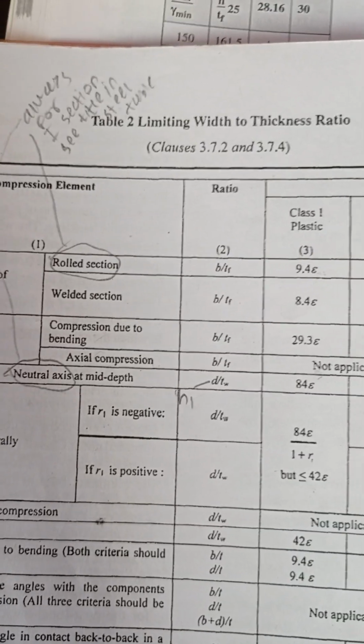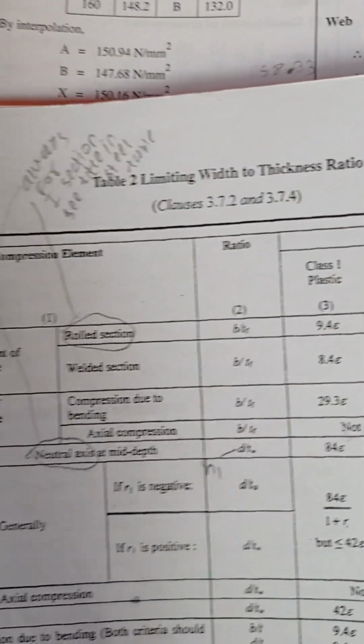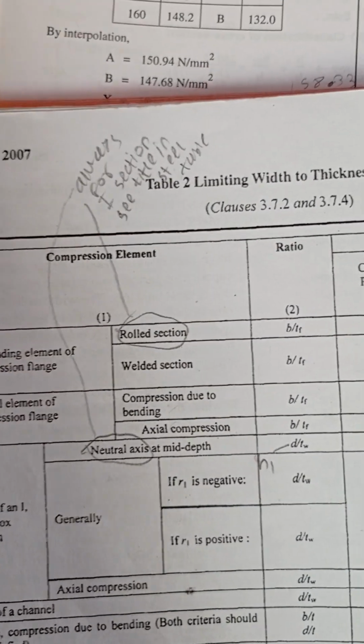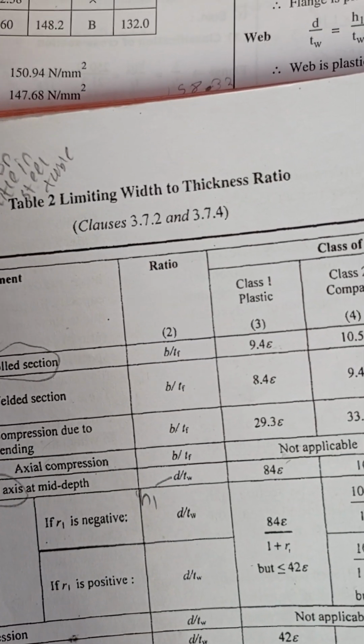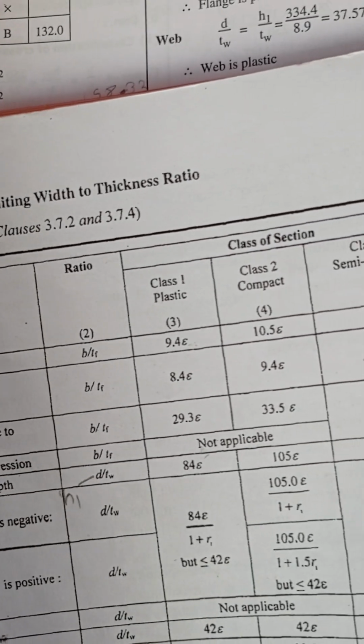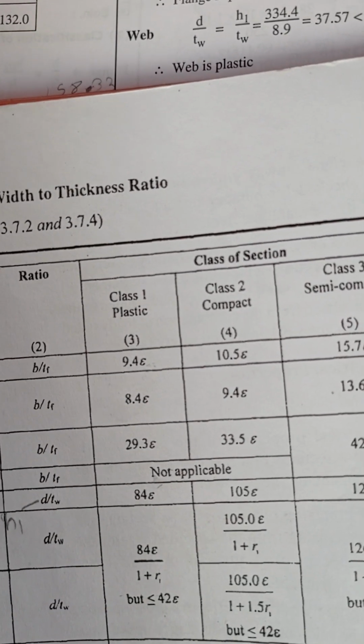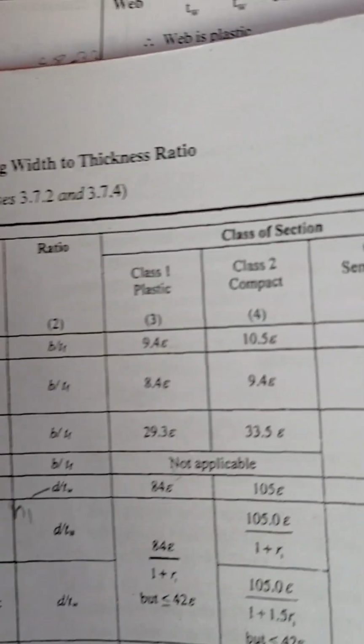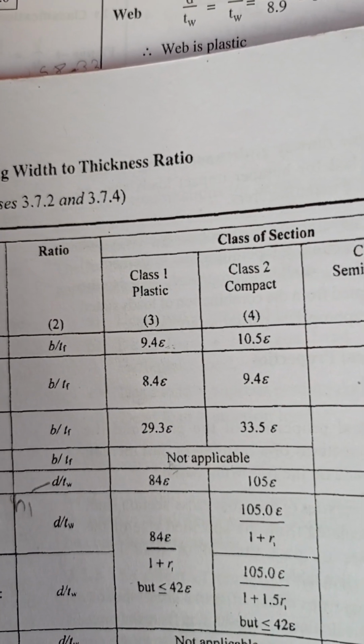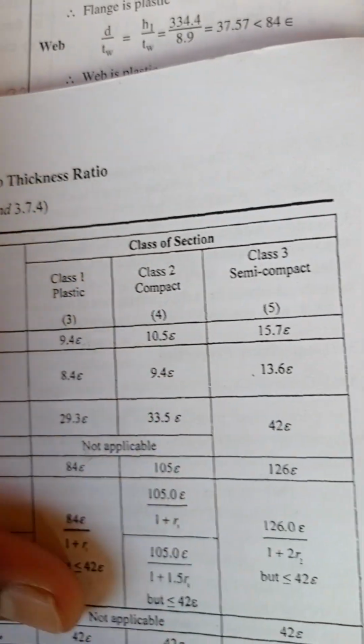And the formula for the web, this was for the flange. For the depth, it is D by TW. D here is H1, and if it's within 84 epsilon, where epsilon equals 1, then it is plastic.